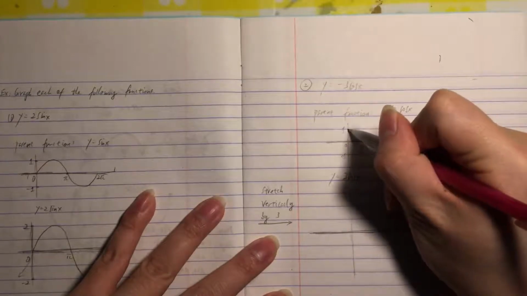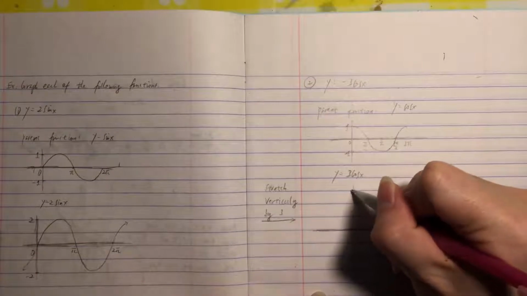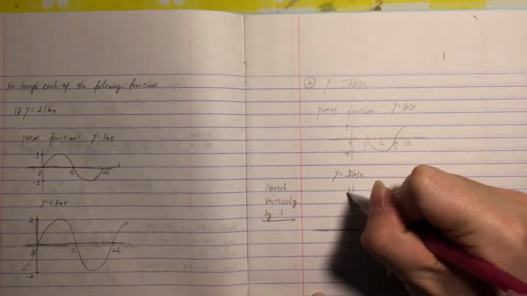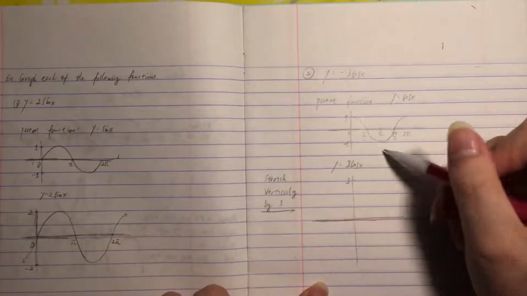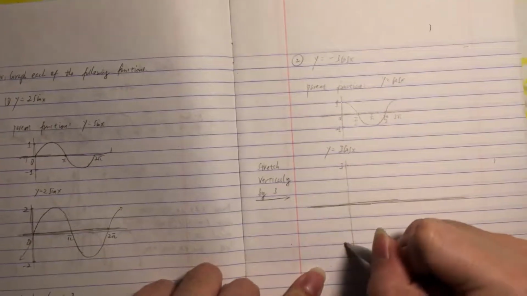The maximum was 1 here. If I stretch it by a factor of 3, it becomes 3. Lower bound was -1. Now if I stretch it by a factor of 3, it becomes -3.